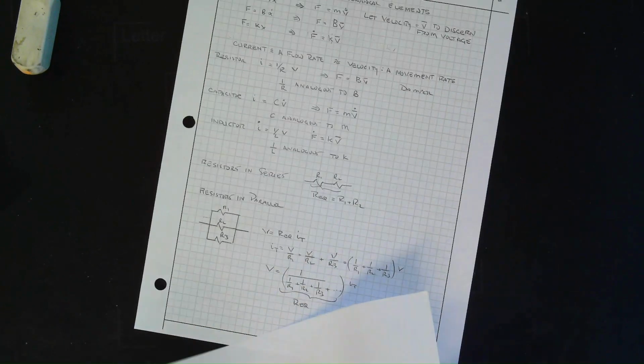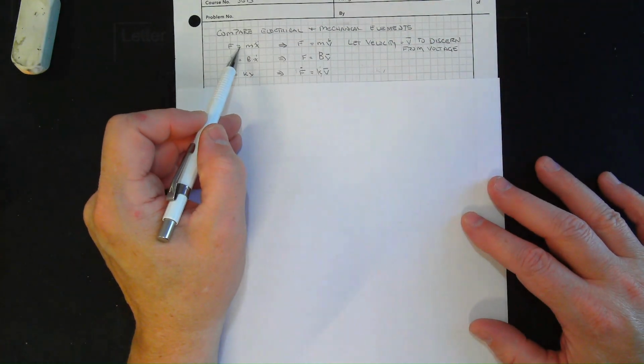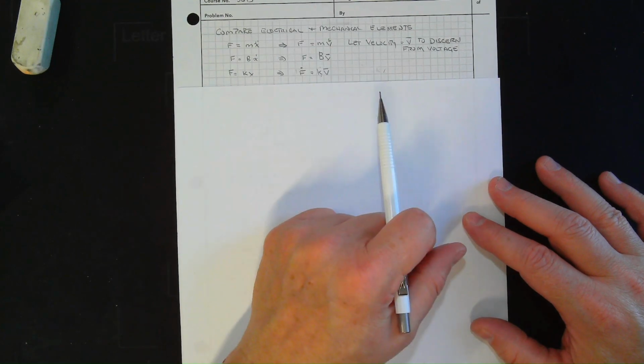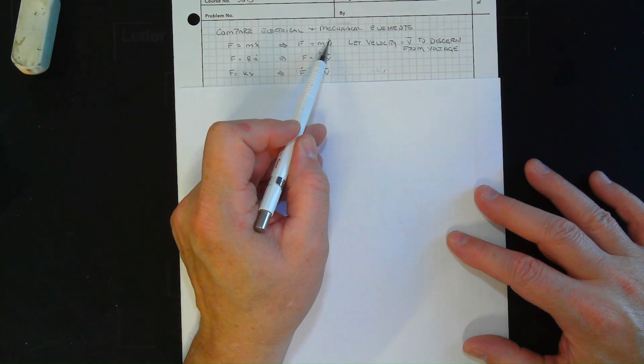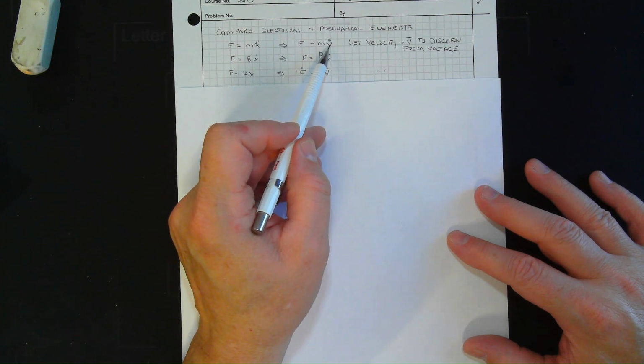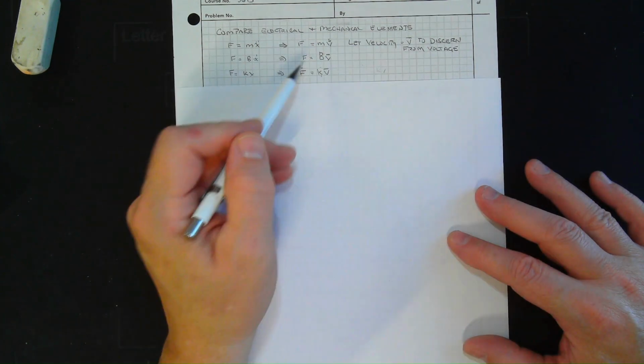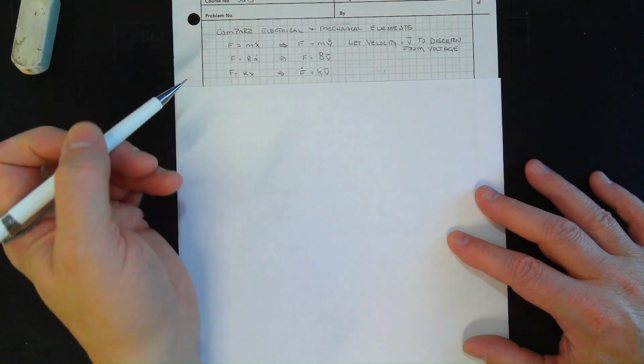And so let's go down to do a little comparison here of electrical and mechanical elements. You are familiar with force equals ma. Well, we can write that as m v dot, and I'm putting a bar over it to emphasize the vector and velocity as opposed to voltage, which is also v. So when I put the bar over it, I'm just trying to emphasize velocity.